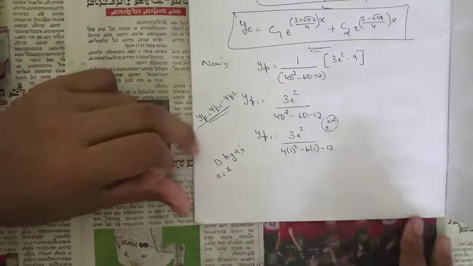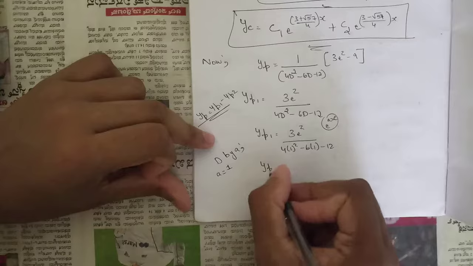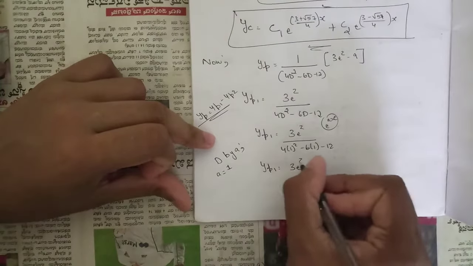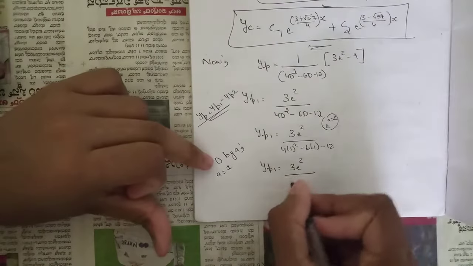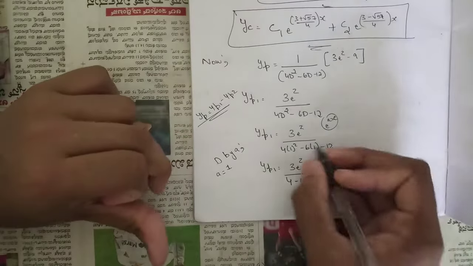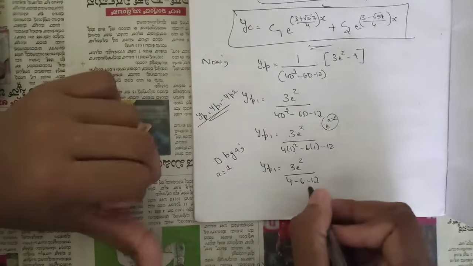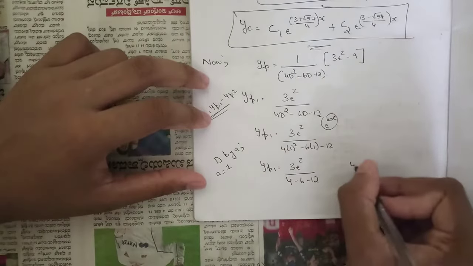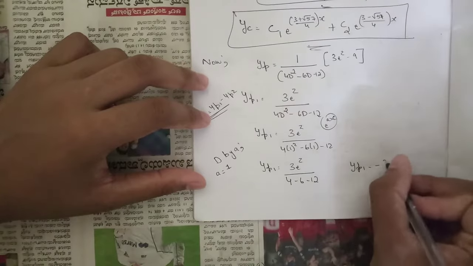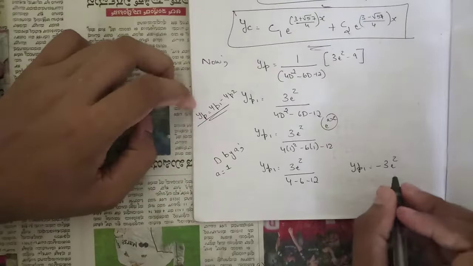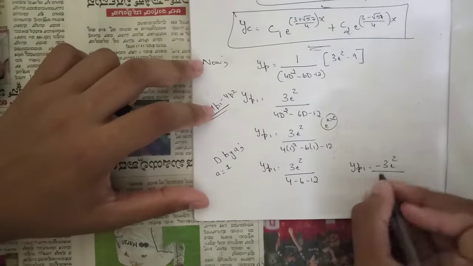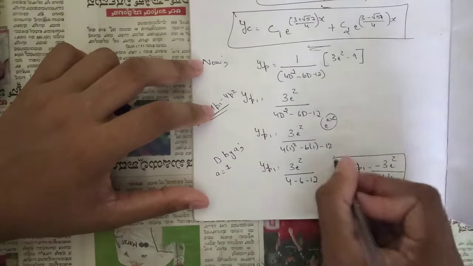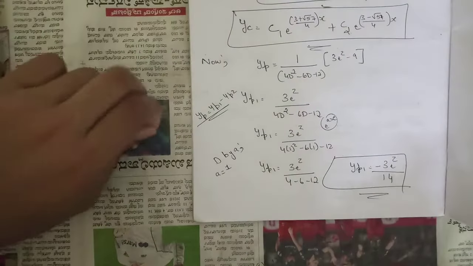So our yp1 would look like 3 e power x divided by 4 ones are 4 minus 6 minus 12. That is 4 minus 6 is minus 2, minus 2 minus 12 is minus 14. So yp1 is minus 3 e power x divided by 14. So this is our yp1.